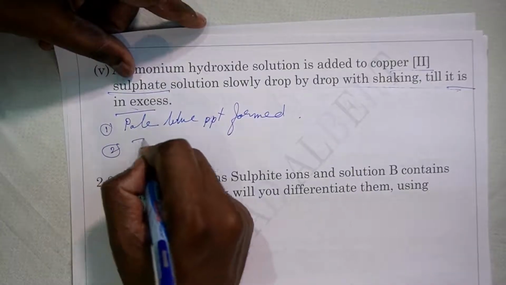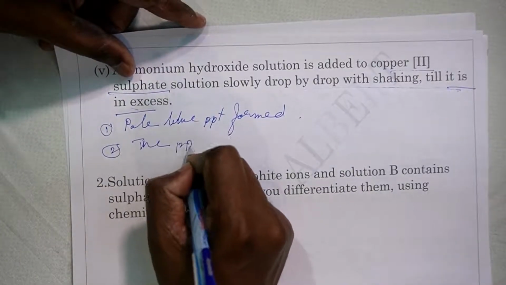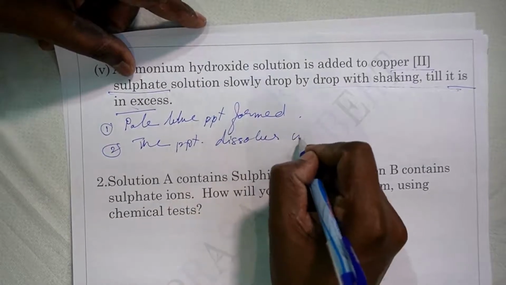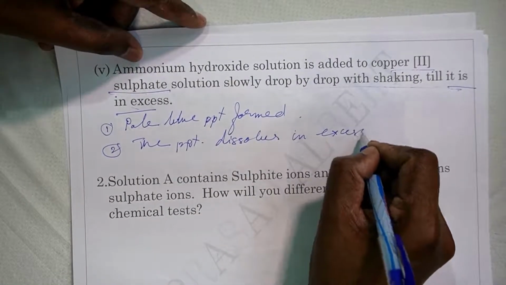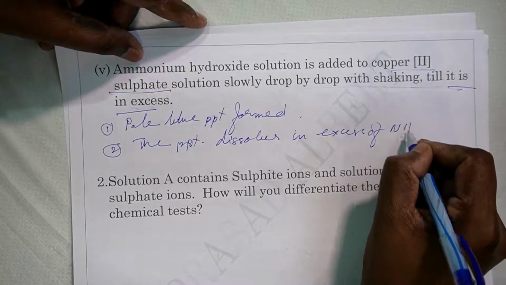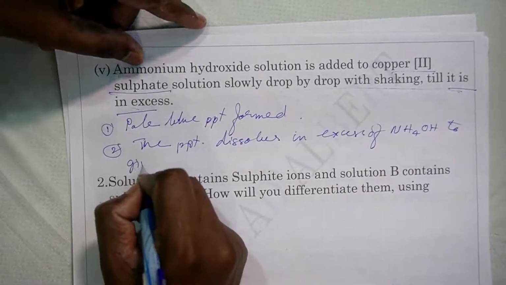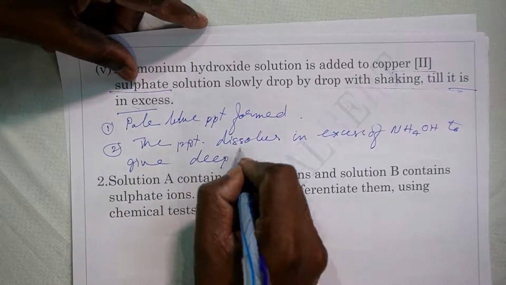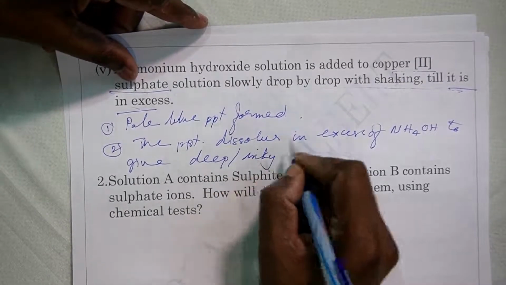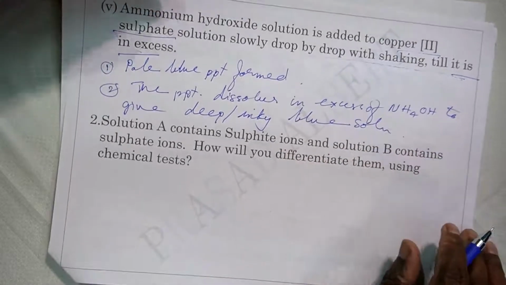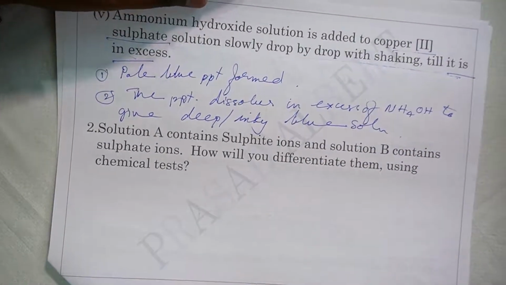Second thing is the precipitate dissolves in excess of NH4OH to give a deep or inky blue solution. Okay, two observations possible. We have discussed it previously.